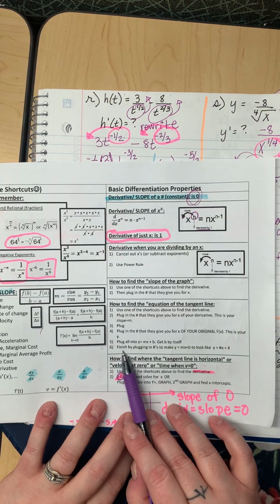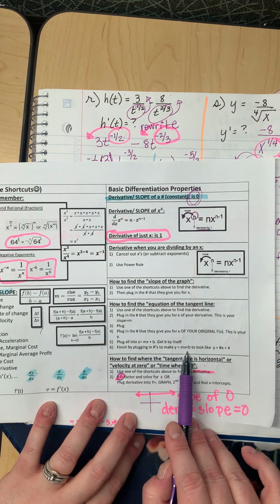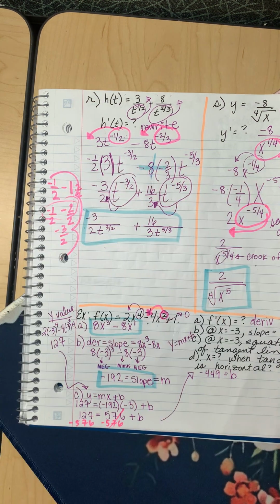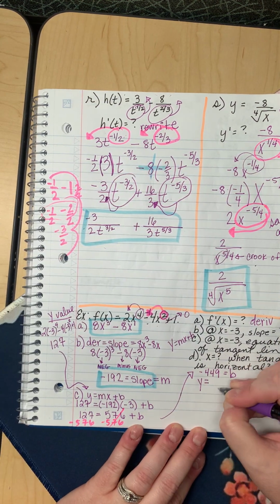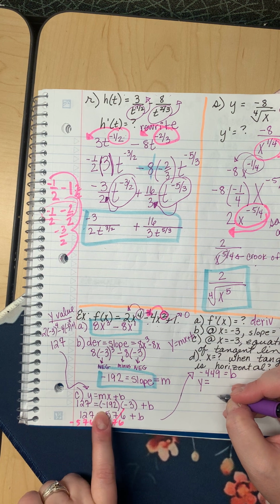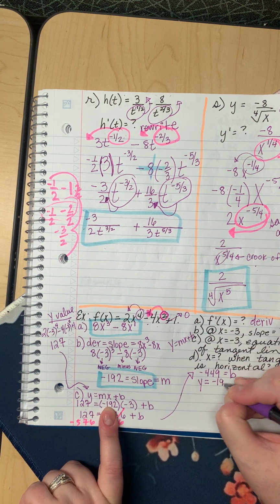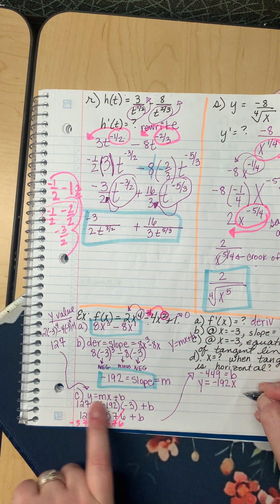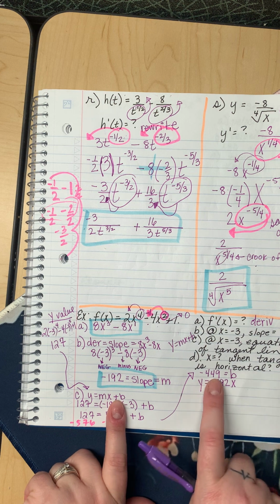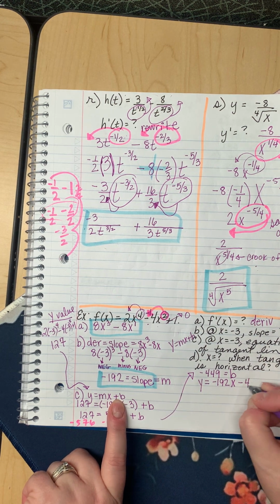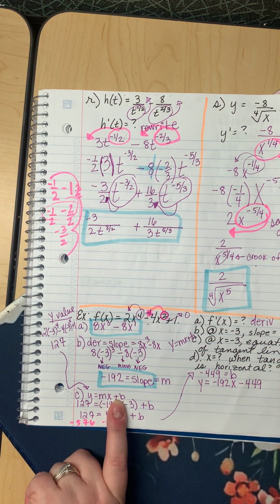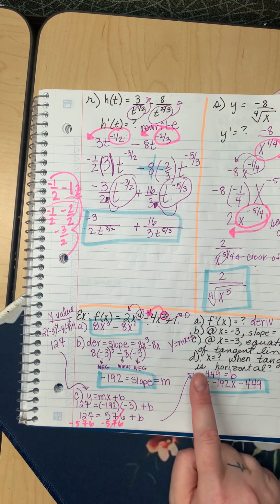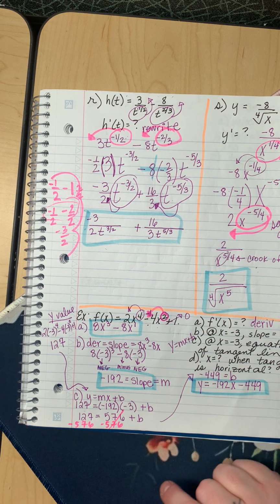We are finishing it by plugging in the numbers to make y equals mx plus b look like y equals a number x plus a number. So y equals a number x. What number did we put in for this m? -192 x. And then what did I get for my b? My b was -449. Okay, that's the equation of the tangent line. Hallelujah.